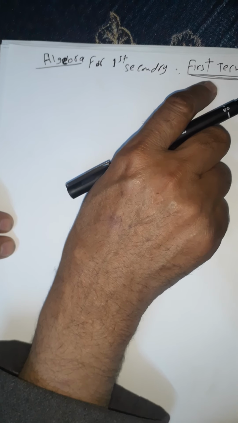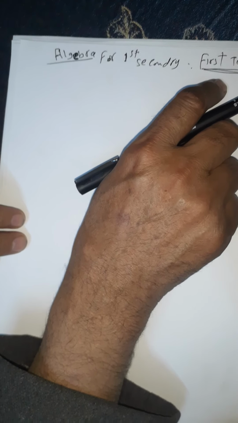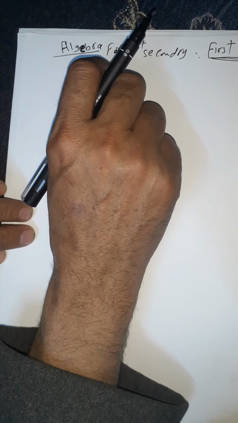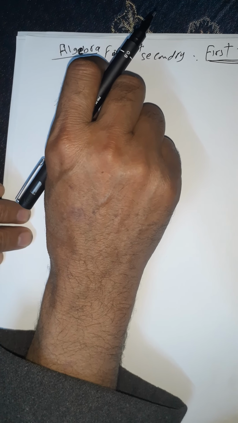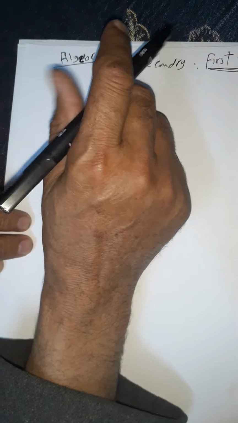Secondary first term. Before we explain forming the quadratic equation whose two roots are known.